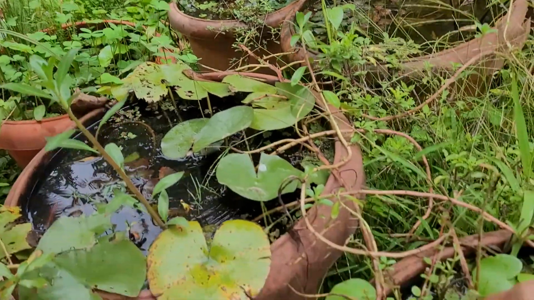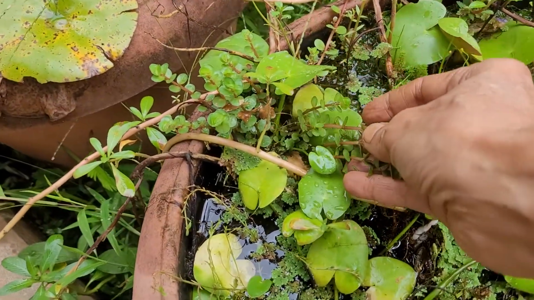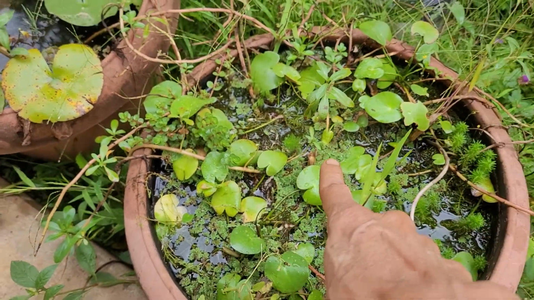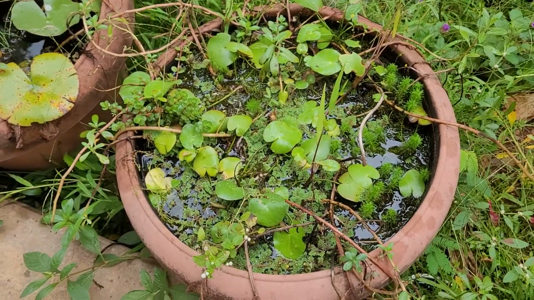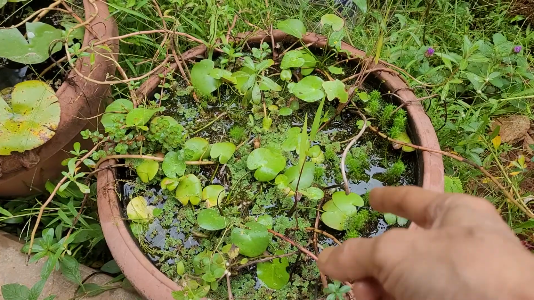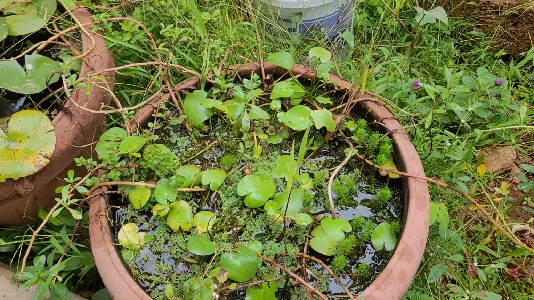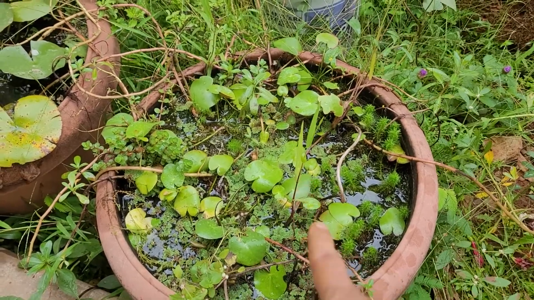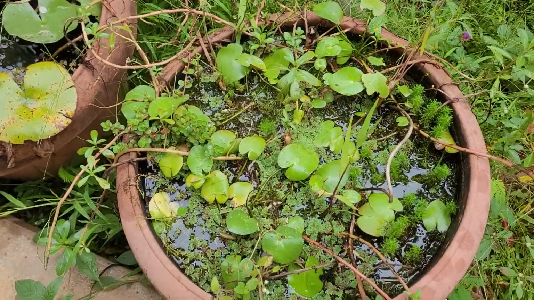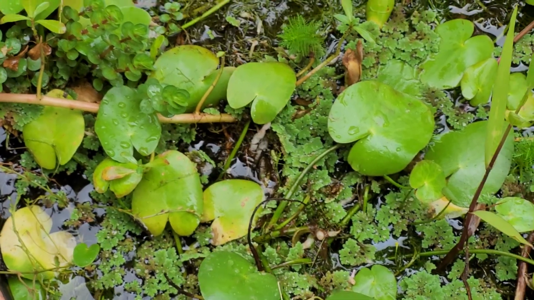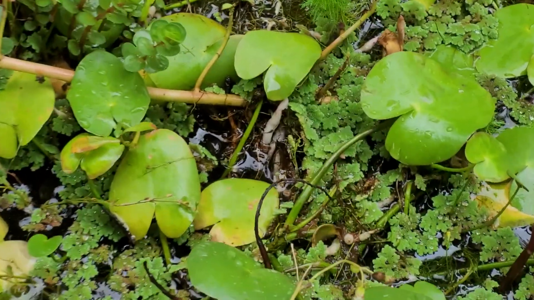And here also rotalas are growing beautifully. About 10 species are there in this. And there are some guppies underneath. So this kind of community pot gives great entertainment, and you can learn and observe quite a bit.